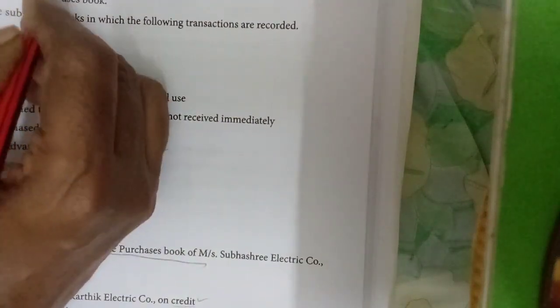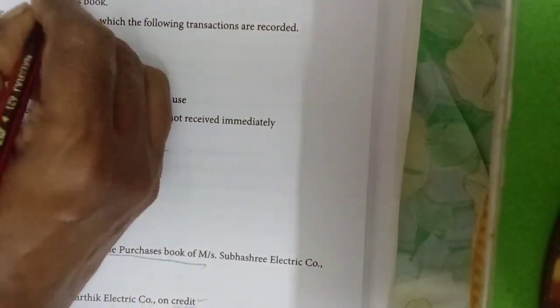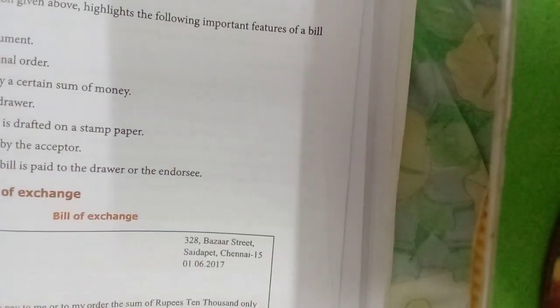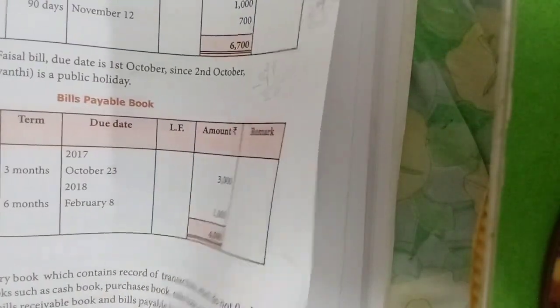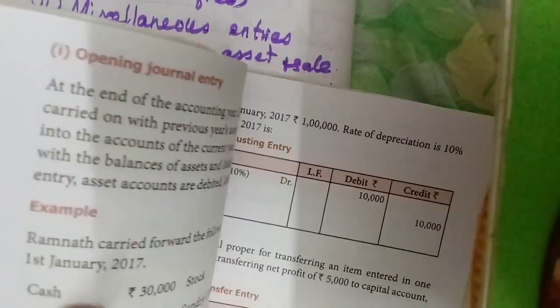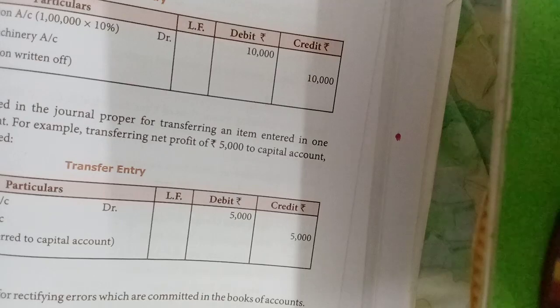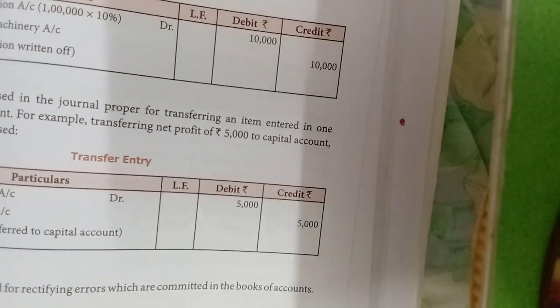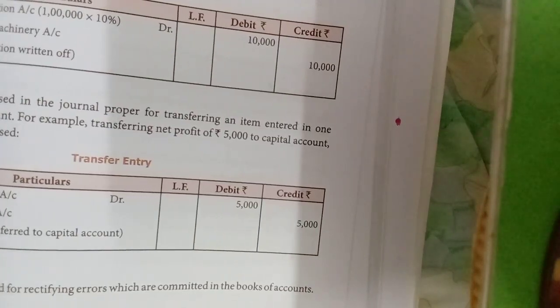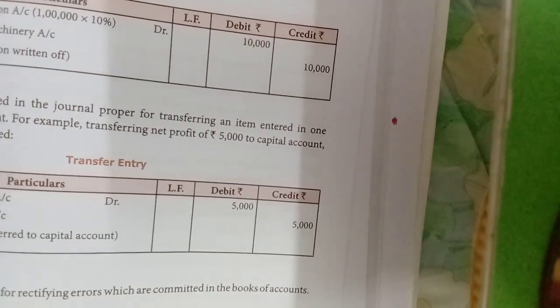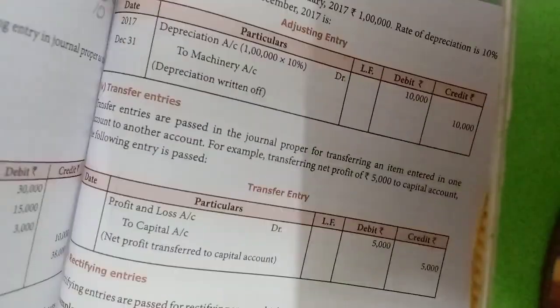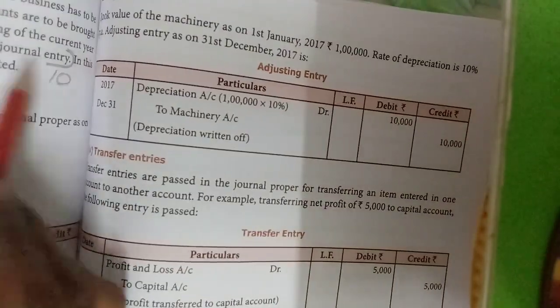Then what is an opening entry? That one is journal proper. Opening entry under the heading opening journal entry. This you mark. Here the third line, journal entry made in the beginning, that is the main one. So here 2-3 points there. Up to here you can mark, up to journal entry.